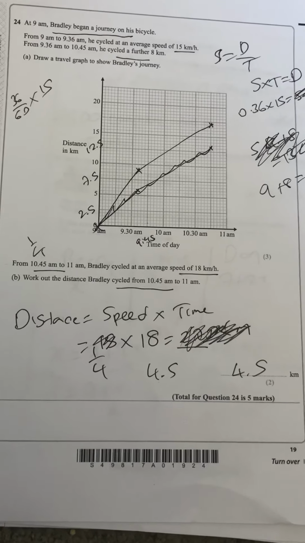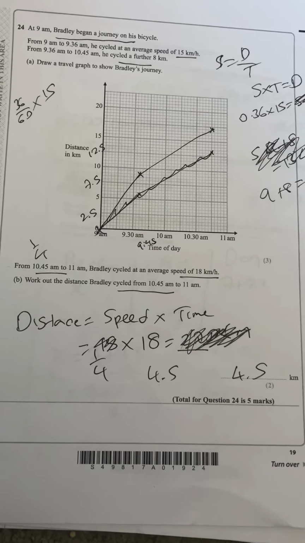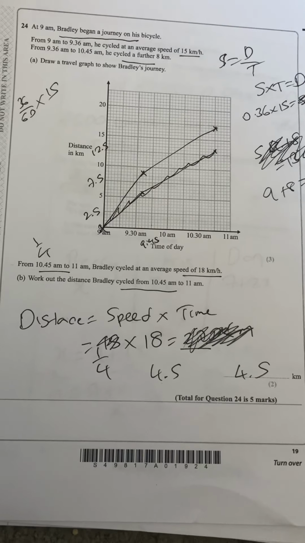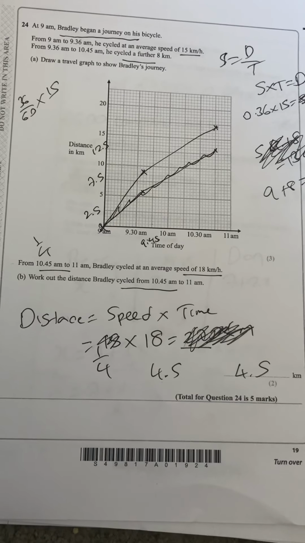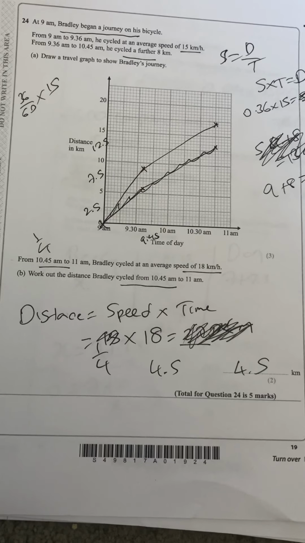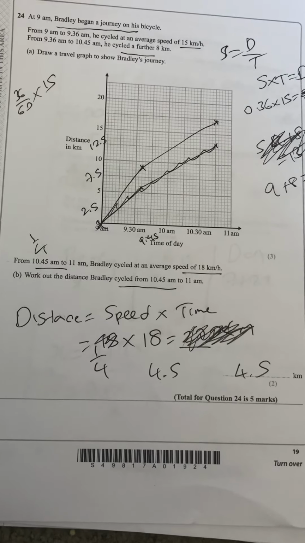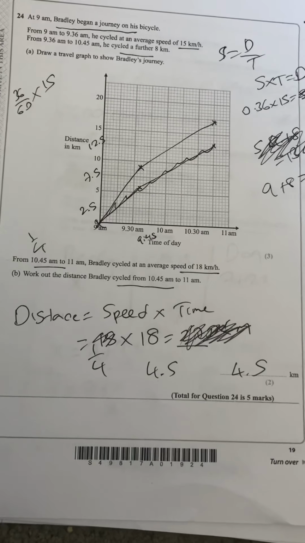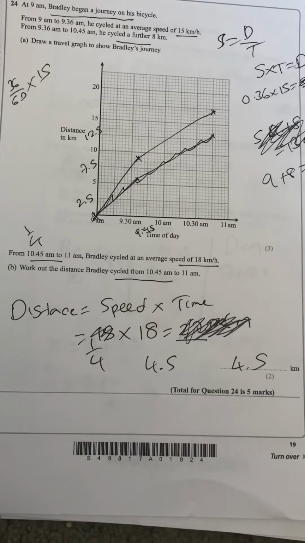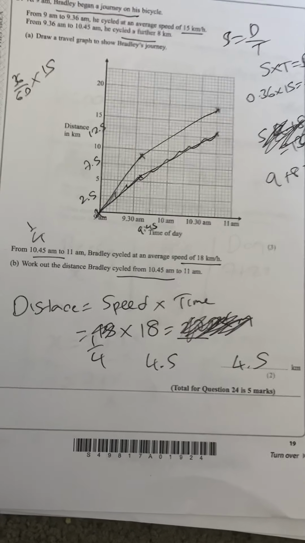Okay, right, guys, part B. From 10:45 to 11 a.m., Bradley cycled at an average speed of 18 kilometers per hour. Work out the distance that Bradley cycled from 10:45 to 11 a.m. So distance is speed times time. So it's a quarter of an hour because it's 15 minutes, times 18 is 4.5 kilometers. So that is his distance.